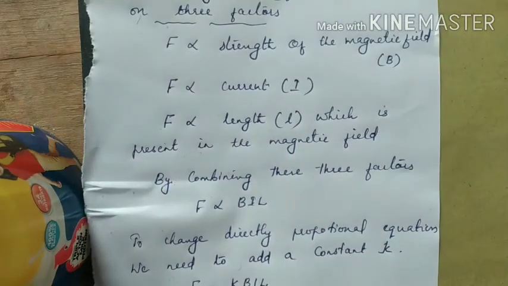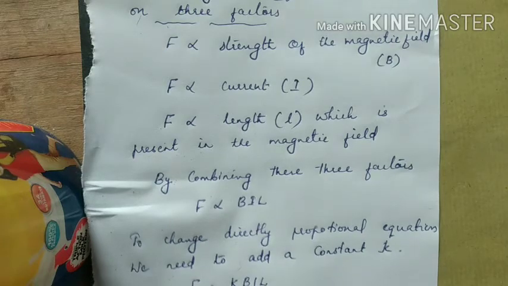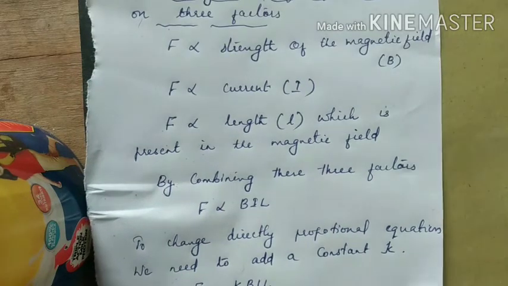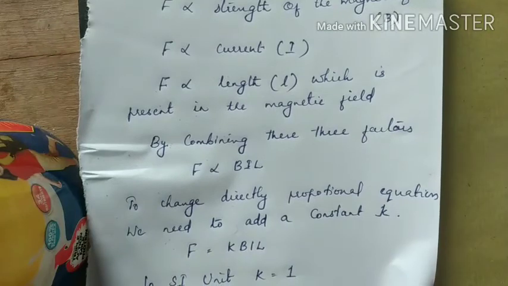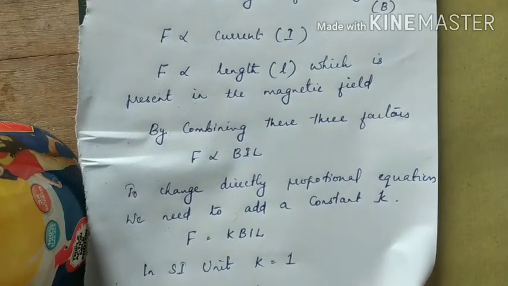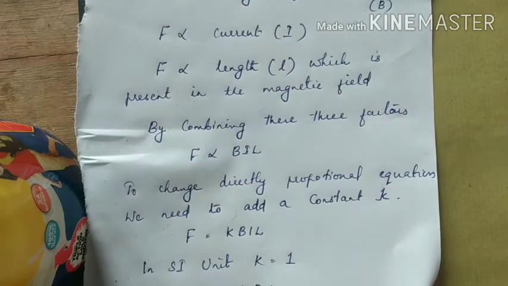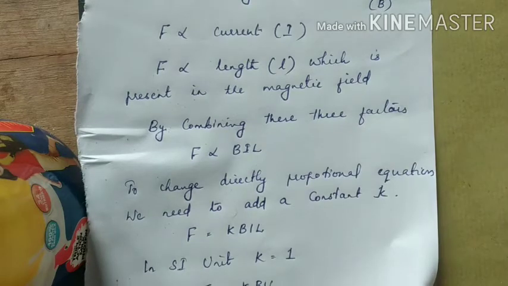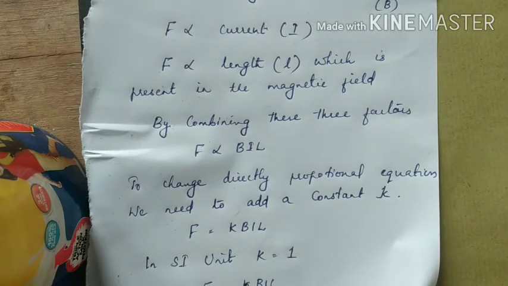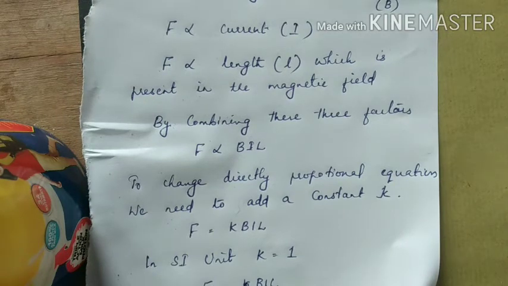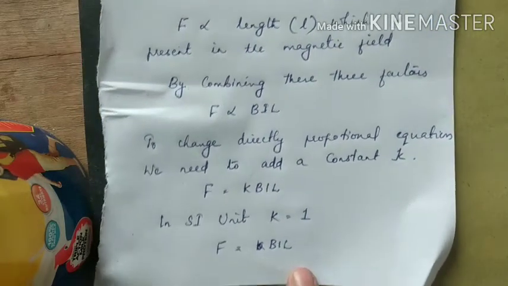We know that we can't apply a directly proportional relation in a numerical. So, to change the directly proportional equation, we need to add a constant K. That is, F is equal to K into BIL. In SI unit, K is 1. Now, the formula becomes F is equal to BIL. It is easy to remember, that is, F is Bill. You can remember like this.